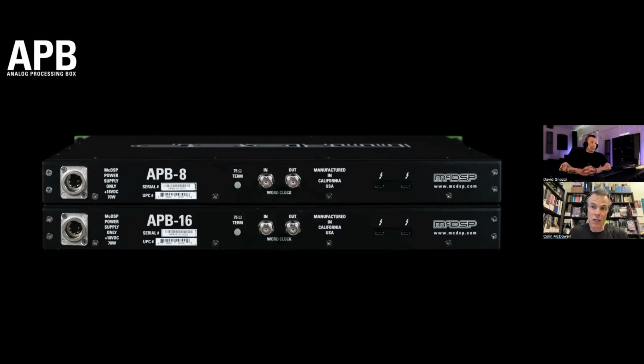You might say, well, what's word clock for? Well, the APB needs to sync to your audio interface. You got to have an audio interface that has word clock. Why are there 2 APB ports? Because you can daisy chain up to 5 of these guys on a single Thunderbolt bus for up to 80 channels of APB processing. What's not to like?